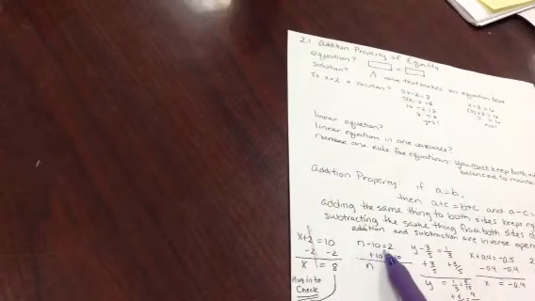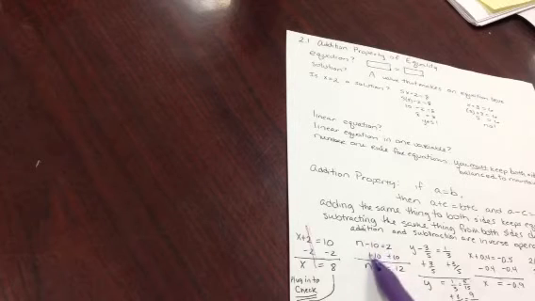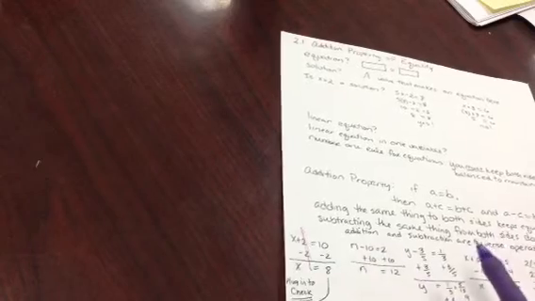So let's try the next example. So we have n minus 10 equals 2, and we need n by itself. So we need to get rid of this minus 10. The opposite of minus 10 is plus 10, so I'm going to add 10 to both sides. When I do that, I get n by itself, because these two cancel one another. And then I have 2 plus 10 over here is 12. And then I would plug that in to check it. 12 minus 10 is 2.